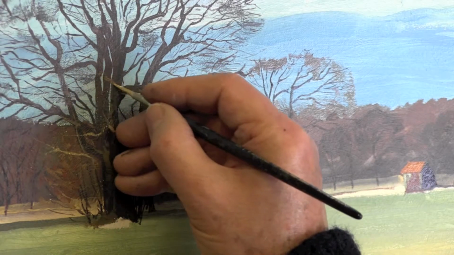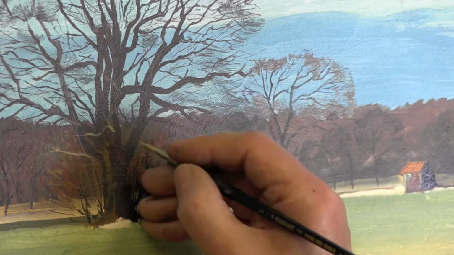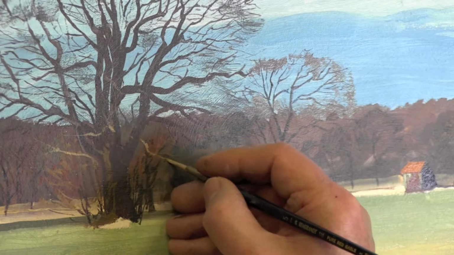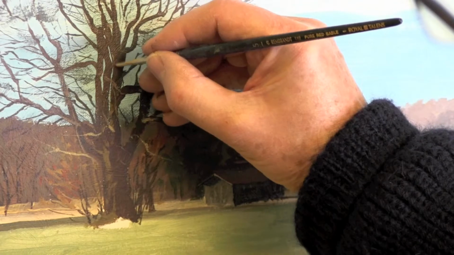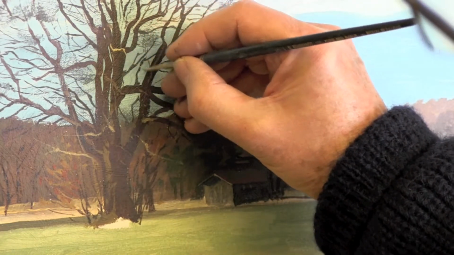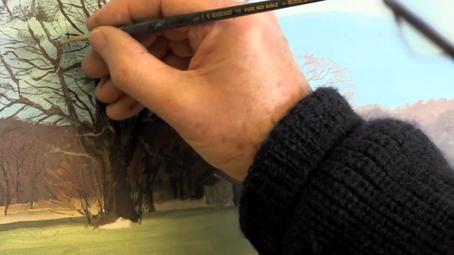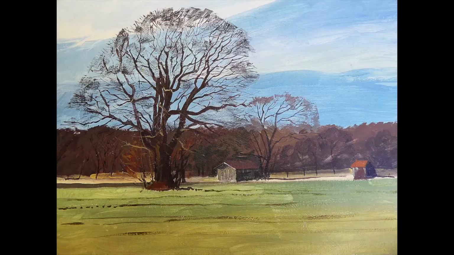The addition of simple cabins at the edge of the field creates a focal point, and finally some lighter brush strokes on the tree indicate branches stretching out towards you, catching the sunlight and creating a three-dimensional feel to the tree. This is the finished sketch.